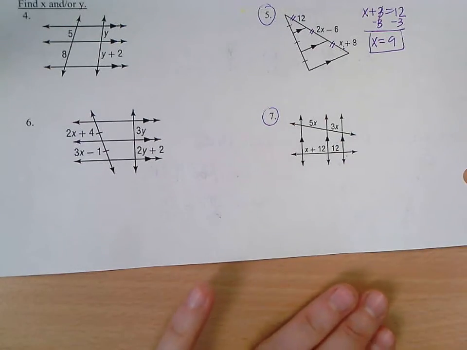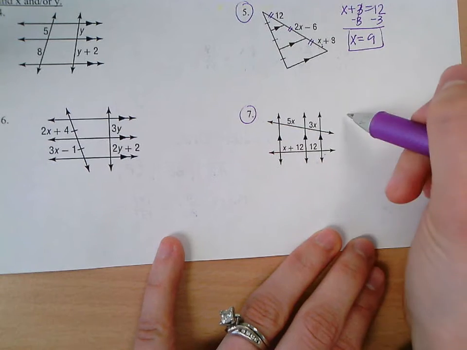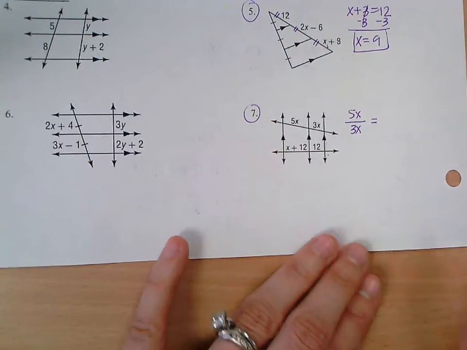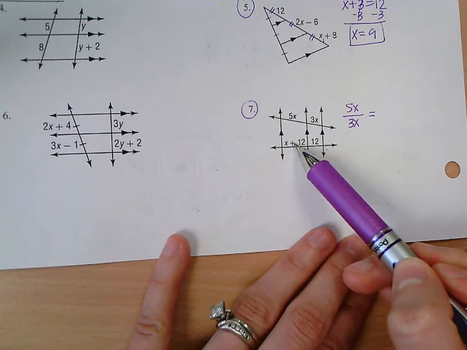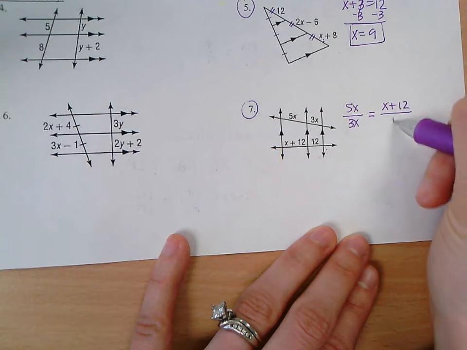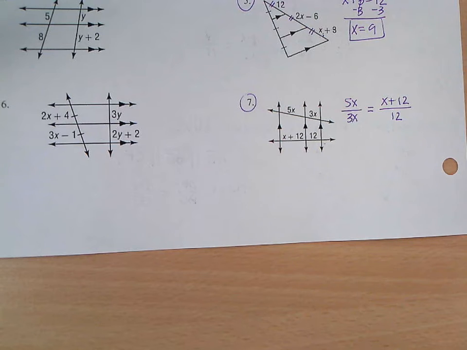So I can set up a proportion. I can say 5x over 3x should equal x plus 12 over 12. Now, you certainly could leave it like this and multiply your cross products to try to find x that way, but you'll end up with an equation that would require factoring to solve.